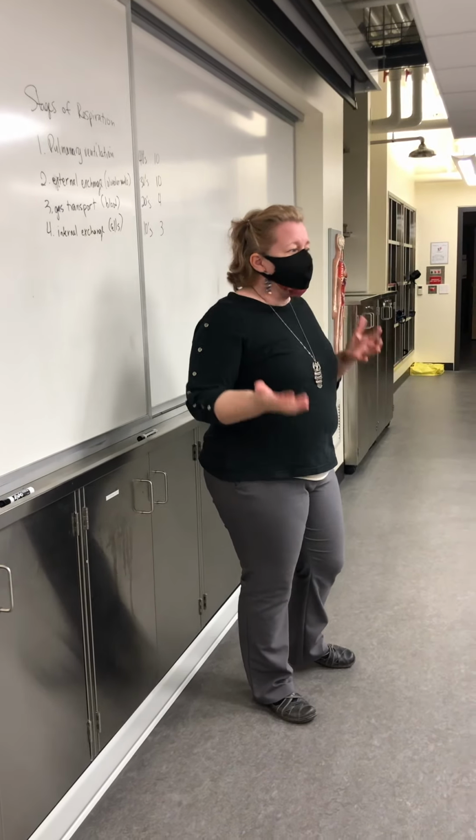So, can anyone tell me, when we're looking at the thoracic cavity, what is the muscle at the base of the thoracic cavity that divides it from the abdominopelvic cavity? Very good. So the diaphragm is actually shown anytime you see the thoracic cavity.